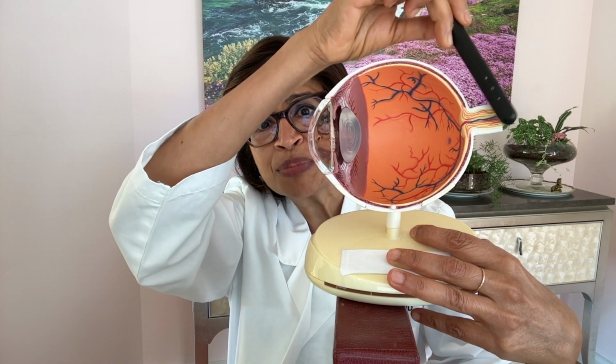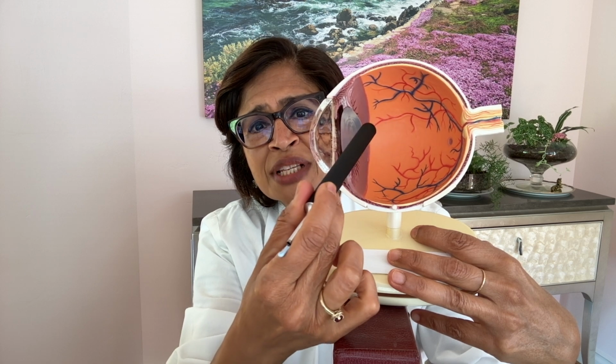Here in this space lives the gooey substance called vitreous humor. The inside back of the eye is coated by a tissue called the retina. The retina receives the light signals and sends it to the brain via the optic nerve. The retina has many blood vessels, as you can see here. The center of the retina has a name, and it's called the macula.